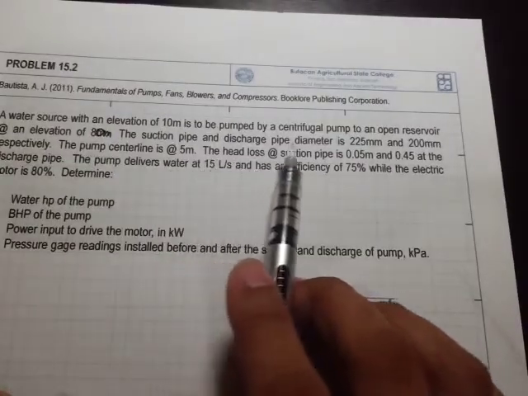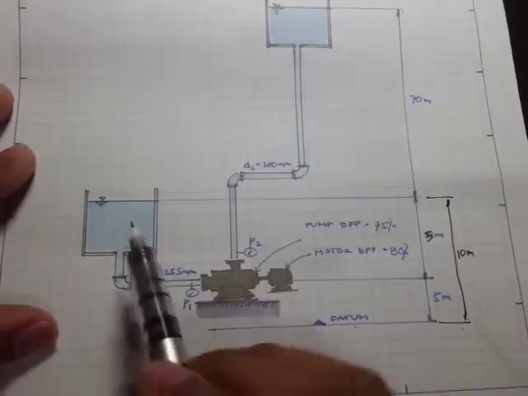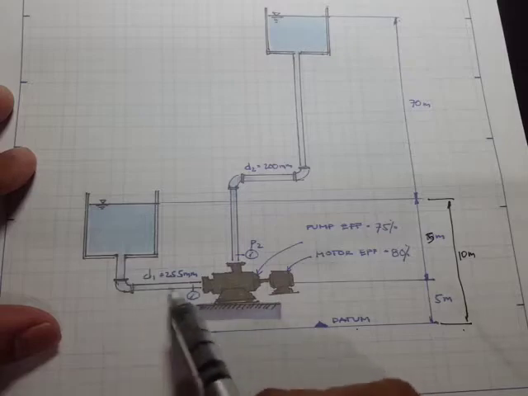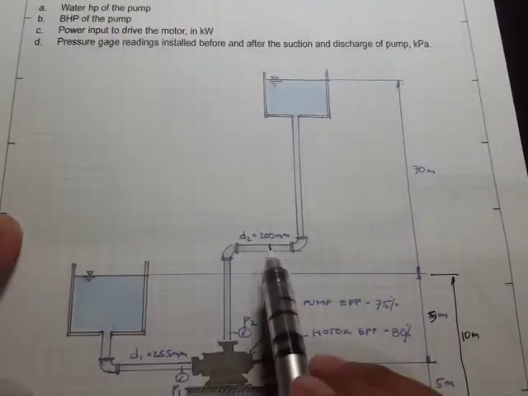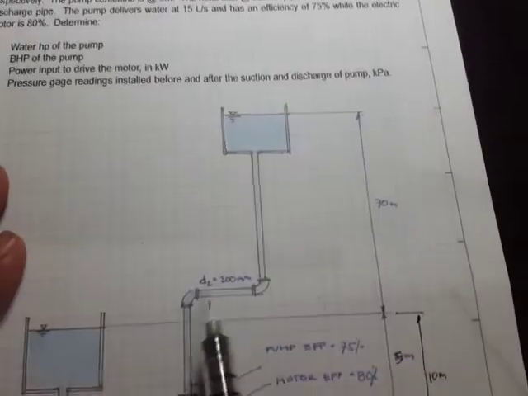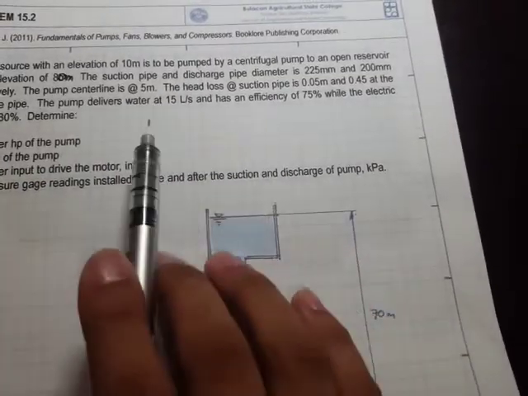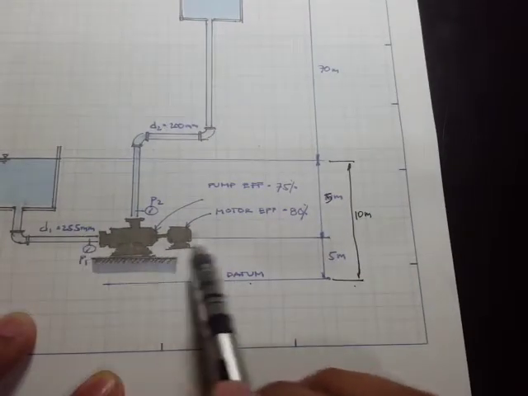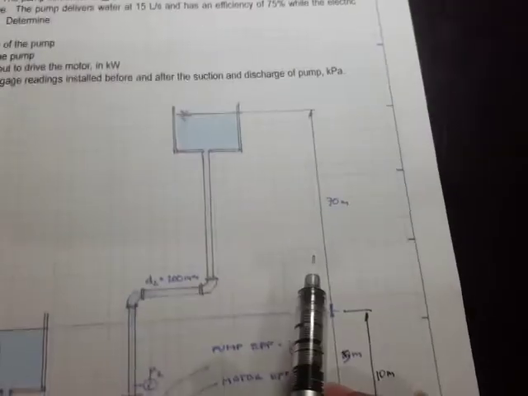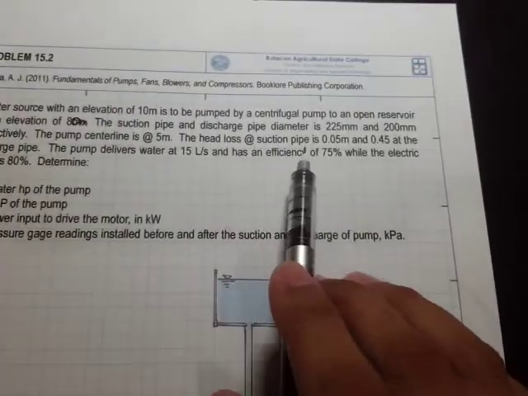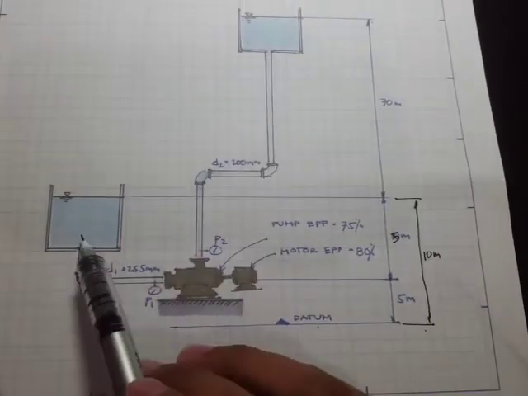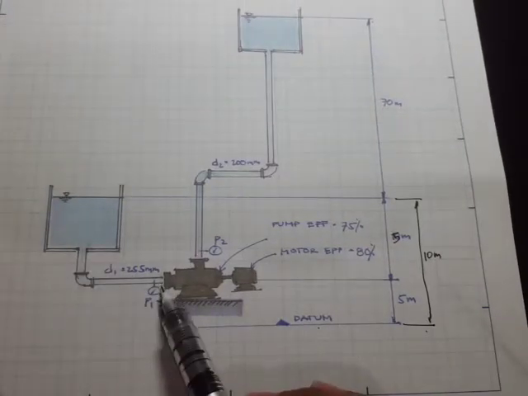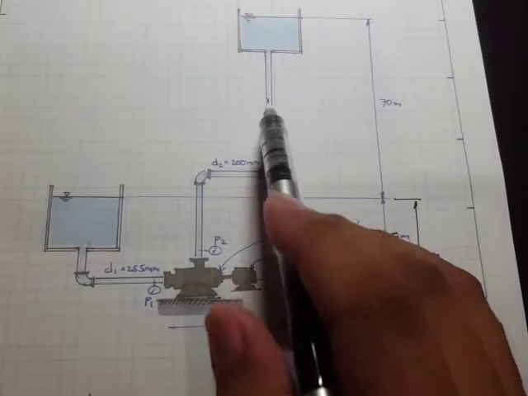And the suction and discharge pipe diameter is 225 and 200 mm respectively. So here's D1, that's the suction side, and here's the discharge side. We have the diameter given. And what else? The pump center line is 5 meters. So that means again from this reference point to the center line of the pump, that's 5 meters. The head loss at suction pipe is 0.05 and 0.45 at the discharge pipe. So you have the head loss in the suction side, which is different from the head loss at the discharge side.